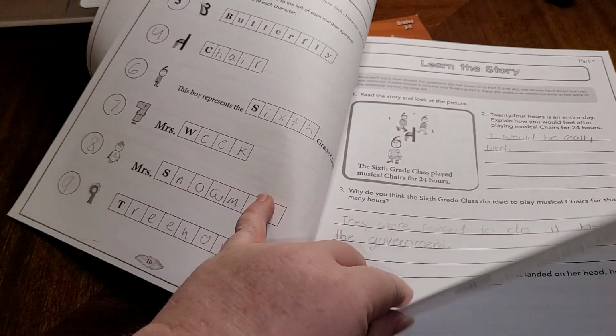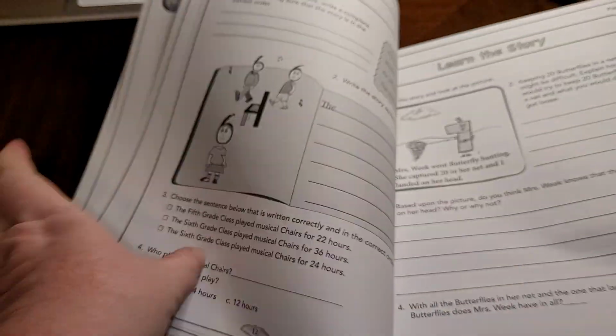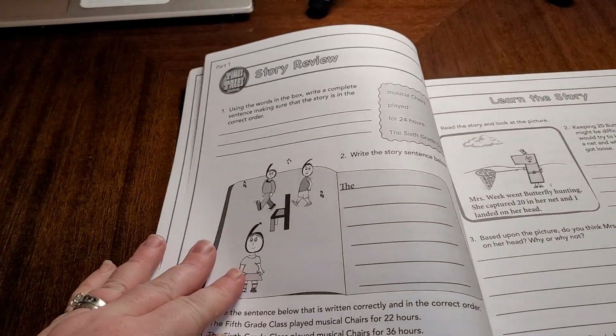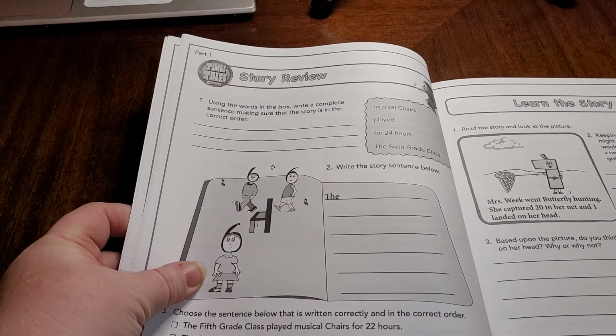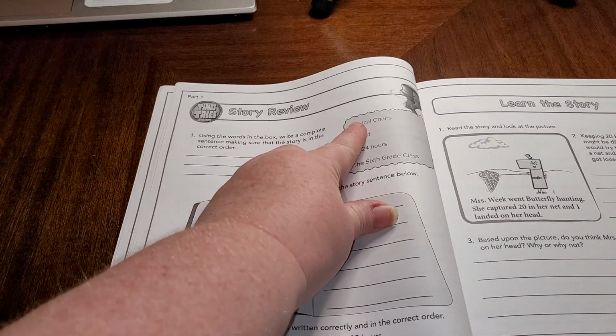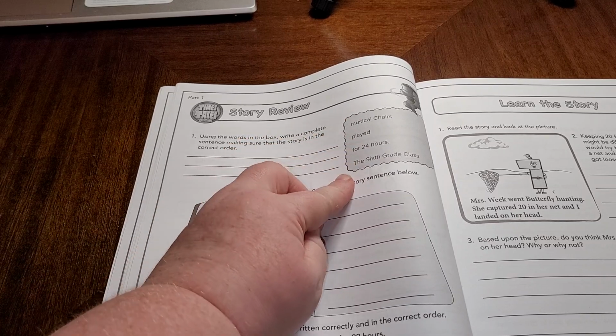So anyway, on the next page, now she didn't get this far yet. Some of my other kids got farther than she did. But the next page will have another story review. So they have to look at each phrase and put the story in the correct order.